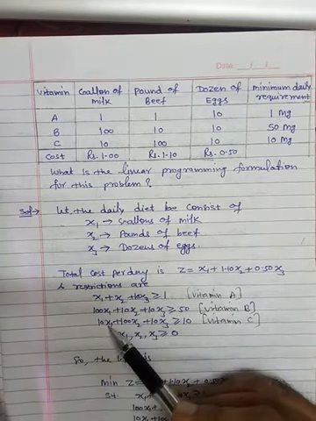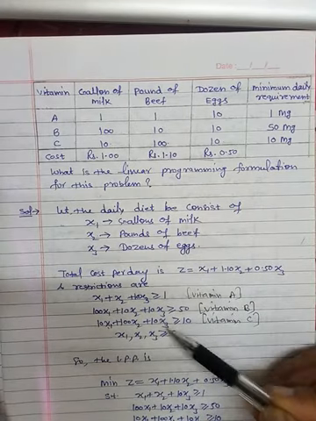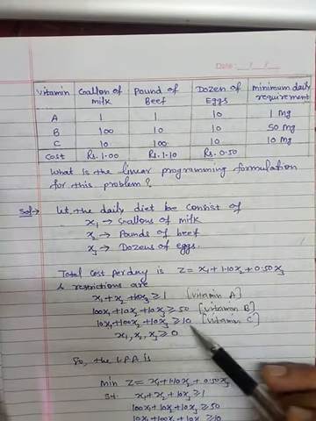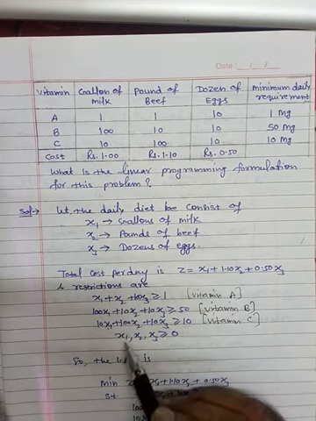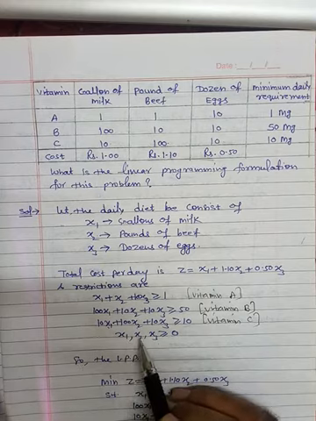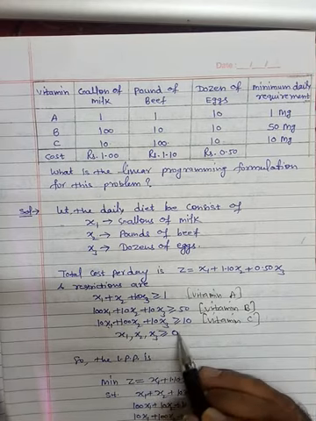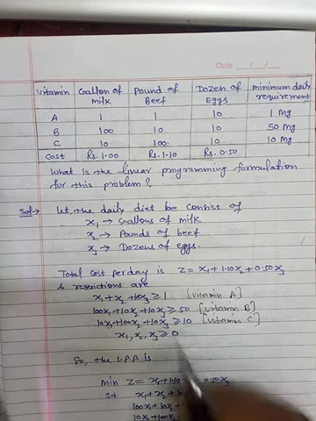10 into x1, 100 into x2, 10 into x3. This should be greater than or equal to 10 milligram. And obviously we have to consume x1, x2, x3 amount of milk, beef, and eggs, and all these three should be greater than or equal to 0. This is the feasibility condition.